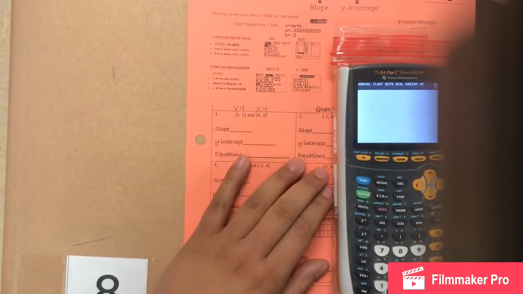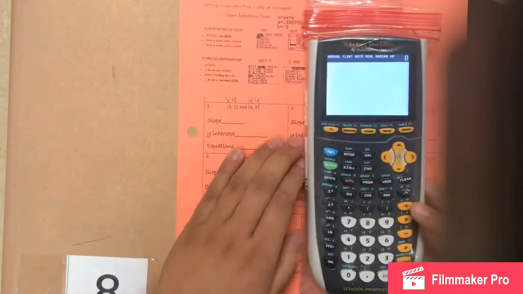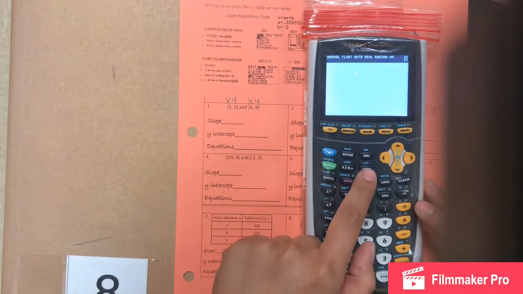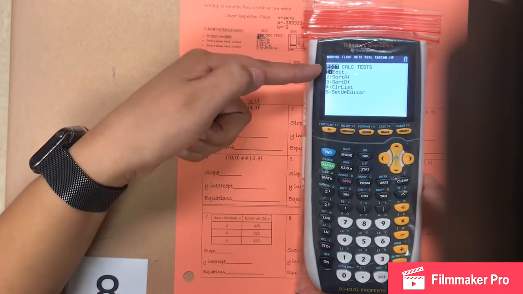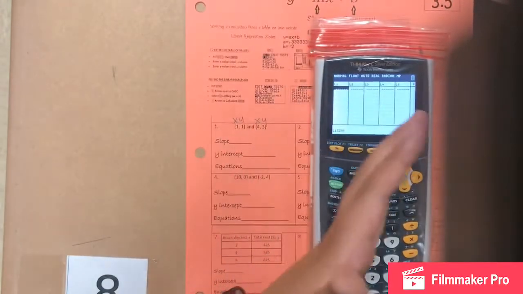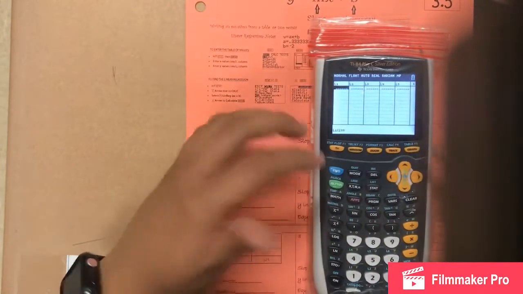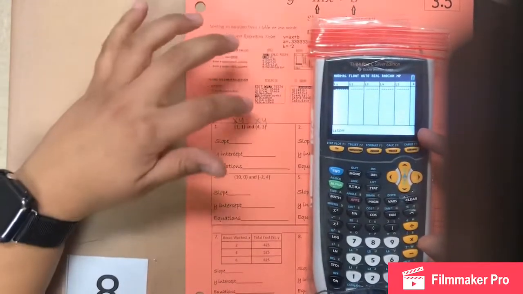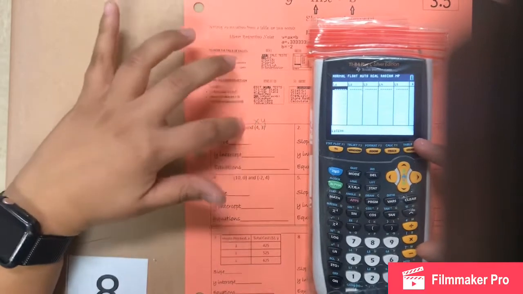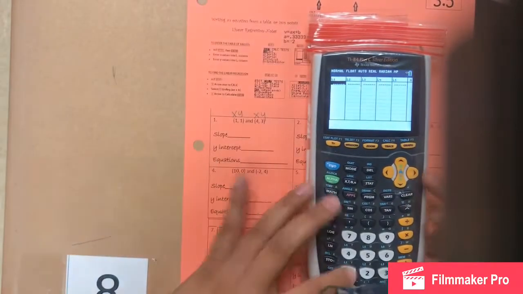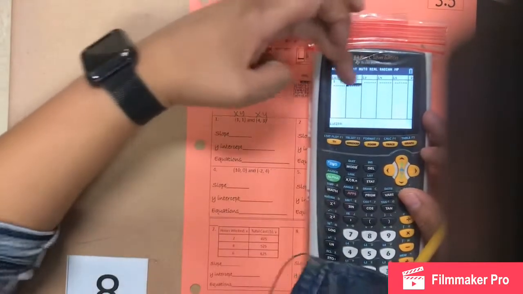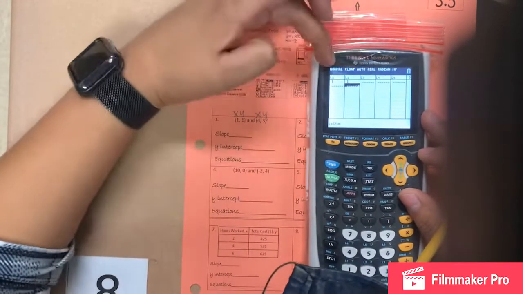First thing we're going to introduce is something called stat. So stat is under the delete button next to the arrows. So you click stat. We want to edit because we want to edit the list that we're given. And you're given columns here, lists. And we are going to type my coordinates into these first 2 columns. So the first coordinate is 1, 1. So I'm going to put 1 on the left, enter, and then 1 on the right, enter. So it literally looks like the coordinate 1, 1 right next to each other.